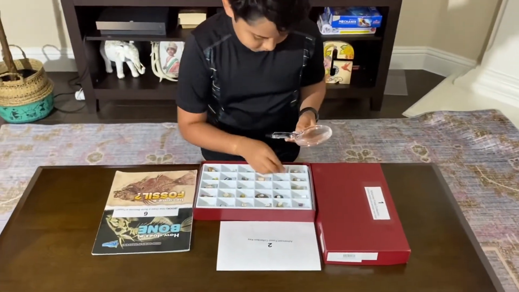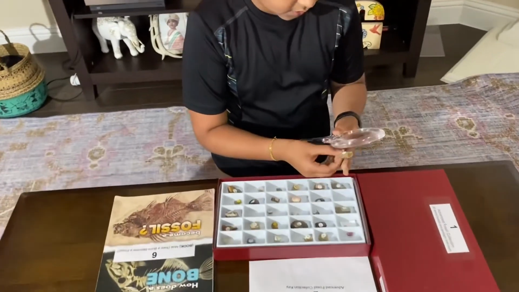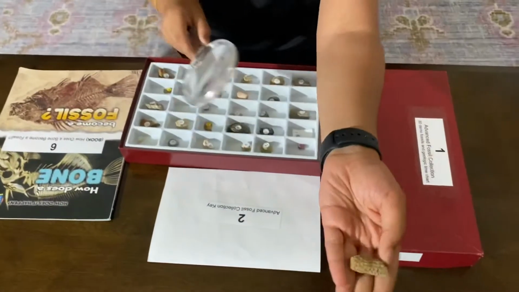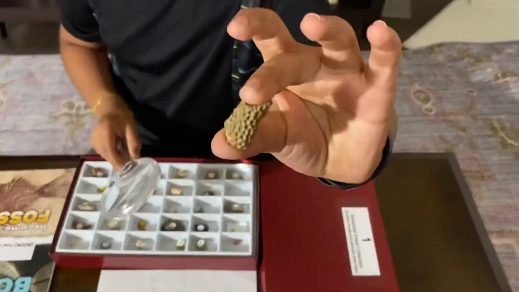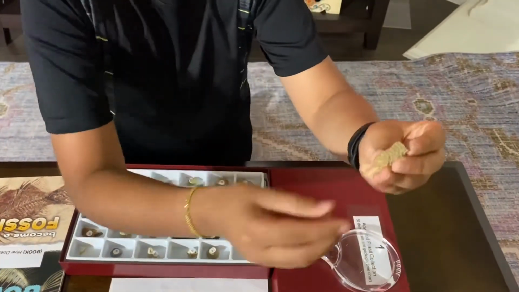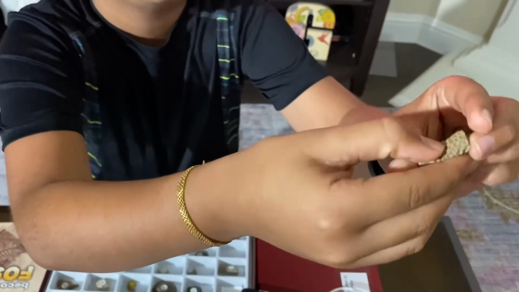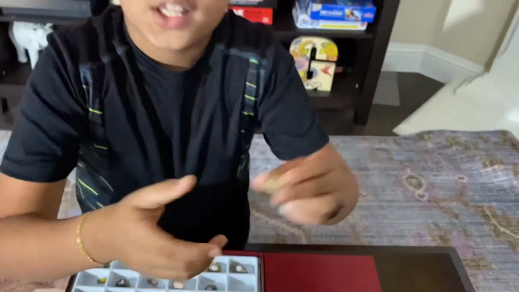So as you can see here, when I was telling you about molds and casts, here's a good example of a mold. Because there used to be a fossil here, and that's why all of these circles on this rock have been formed.